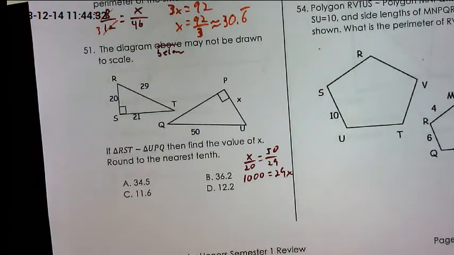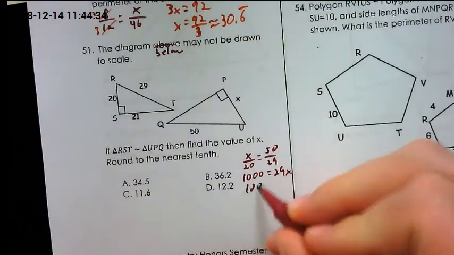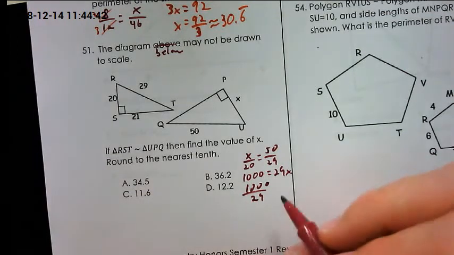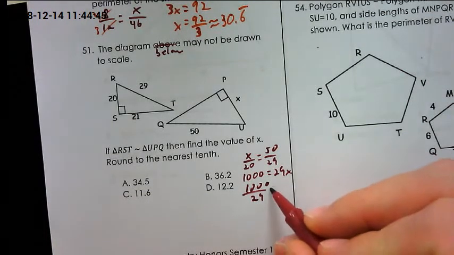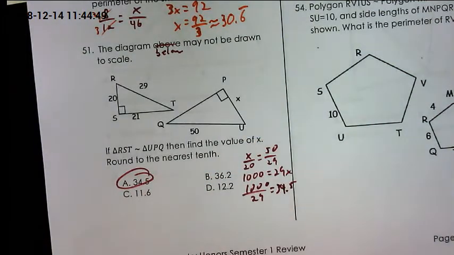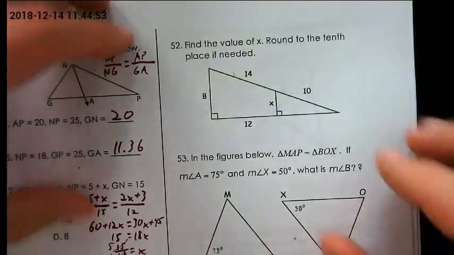Equals 29x. Divide by 29. 1,000 divided by 29. 34.5. Which is A.